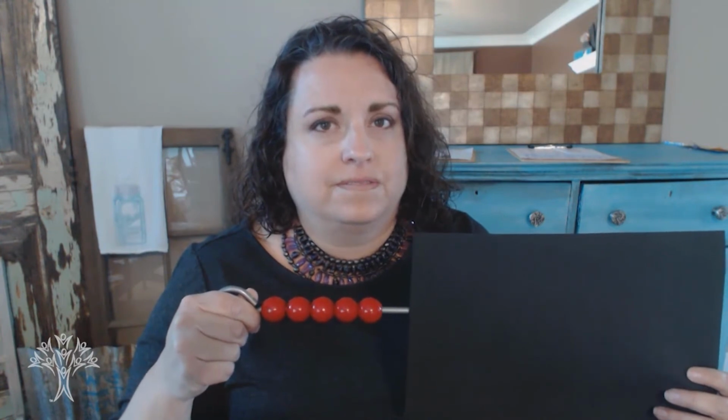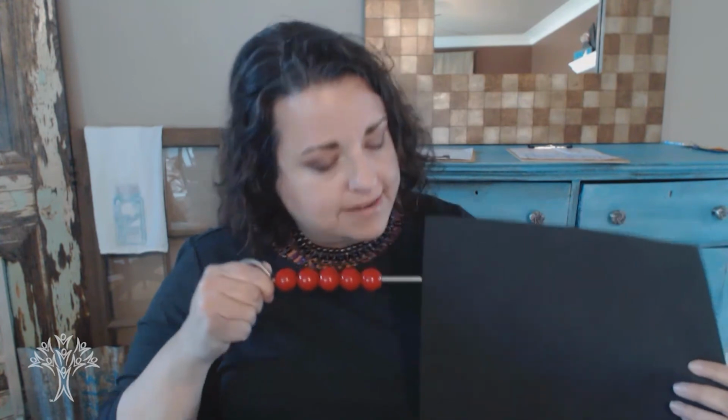How many do you see? I see all the red. I see all the red, so I know that's 5. Then how many must be hiding? All the white? You're right. I don't see any white, they must be hiding.